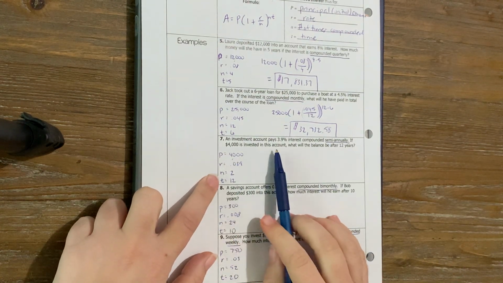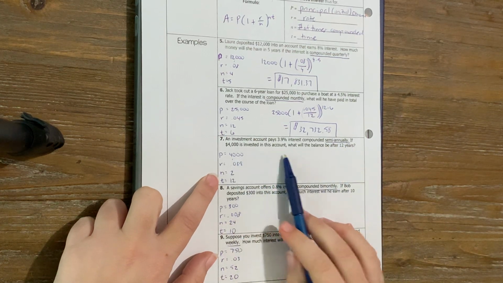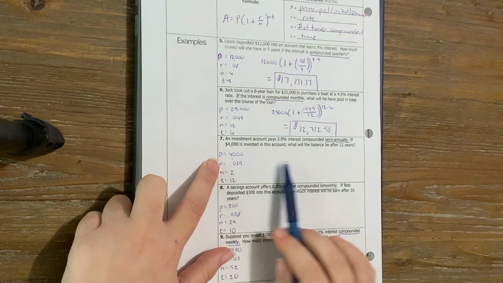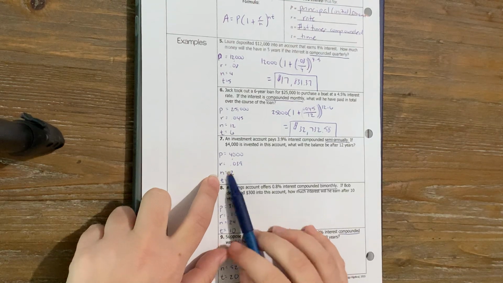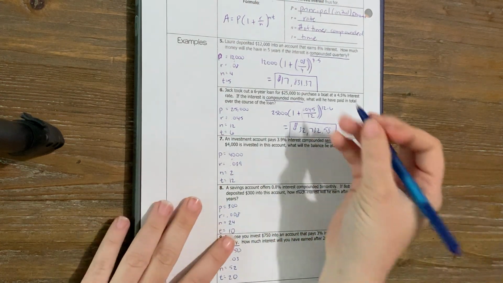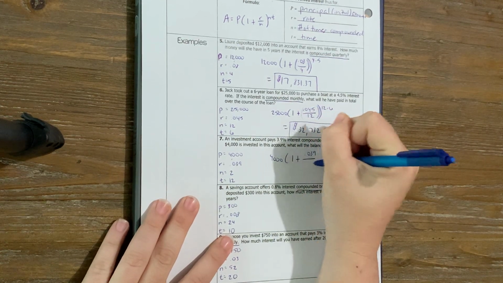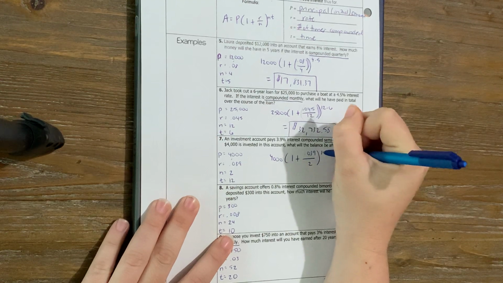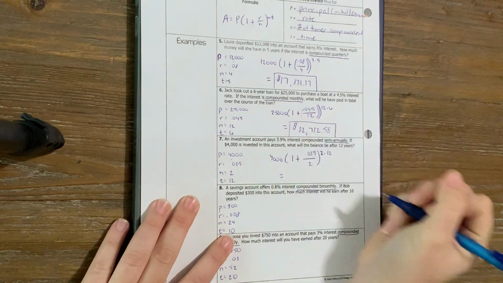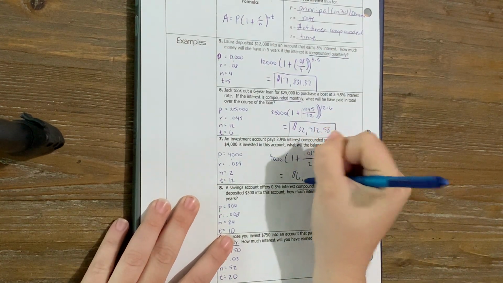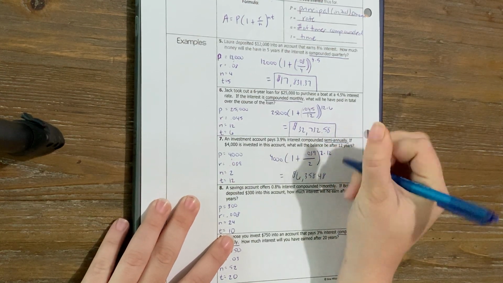Okay, the next one, an investment account pays 3.9% interest compounded semi-annually. If $4,000 is invested in this account, what will the balance be after 12 years? Okay, the principal is $4,000. The rate is 0.039. Semi-annually is going to be 2, and the time is 12. So it's 4,000 times 1 plus 0.039 divided by 2 to the power of 2 times 12. Okay, and that is going to end up equaling $6,358.48.